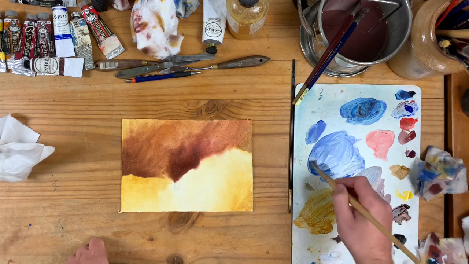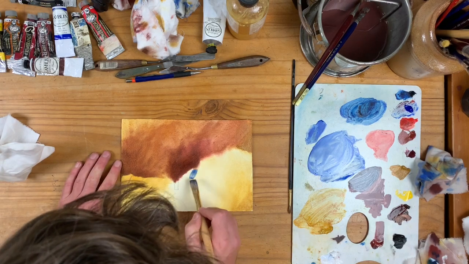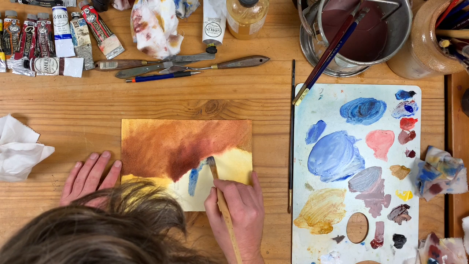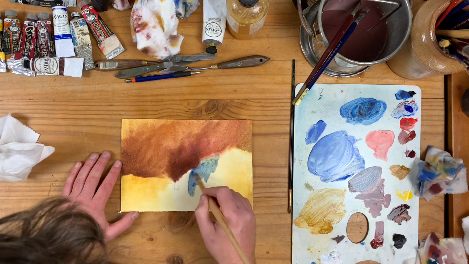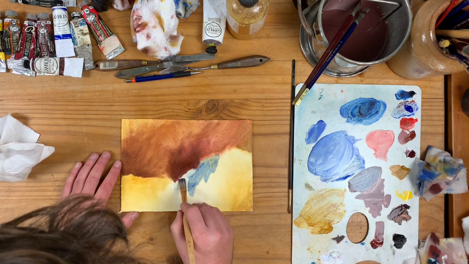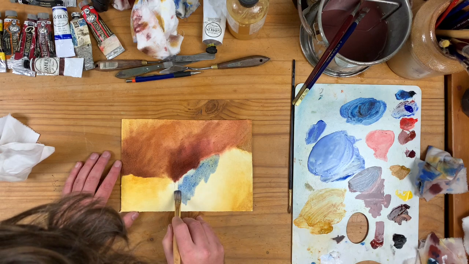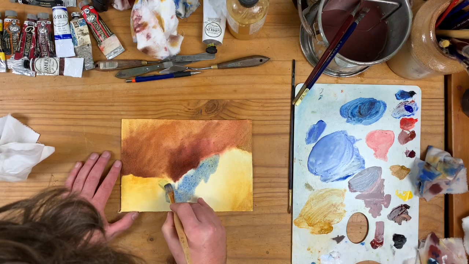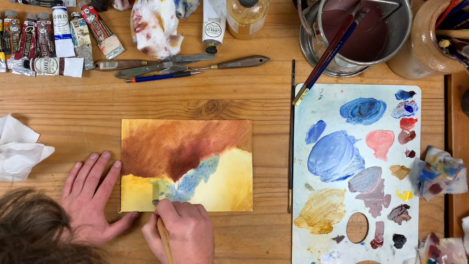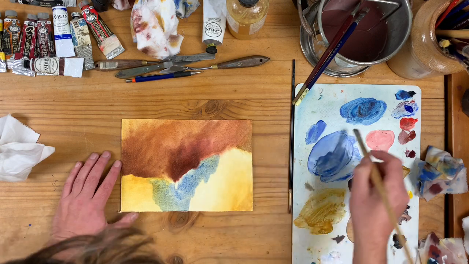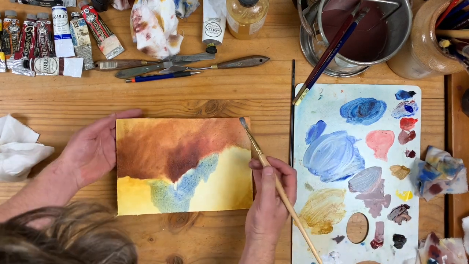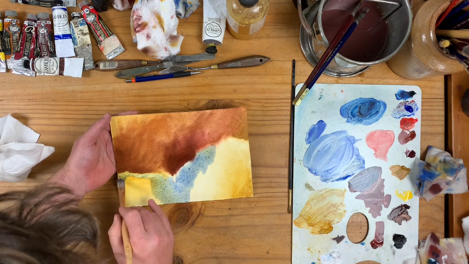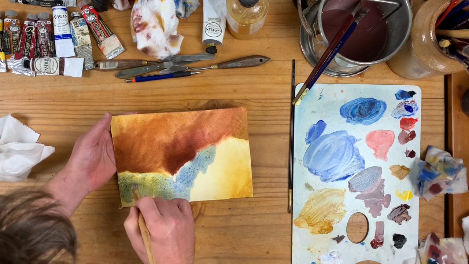And using cobalt blue, we're going to work our way from that line and out.